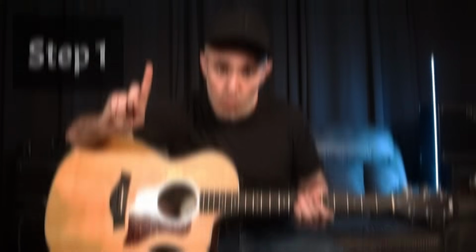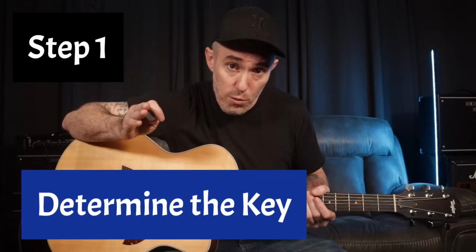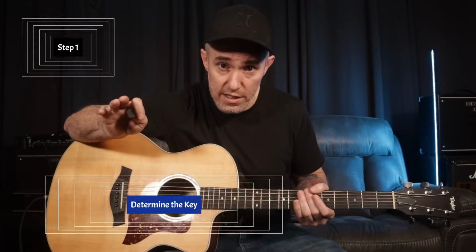Let's get into it. Step 1, determine the key. This is the absolute most important step out of the entire process. Reason being is because once you can successfully determine the key of the song that you're trying to figure out by ear, then you don't have to worry about trying to guess out of all of the possible chords and all of the possible notes. A key consists of exactly 7 notes and exactly 7 chords.